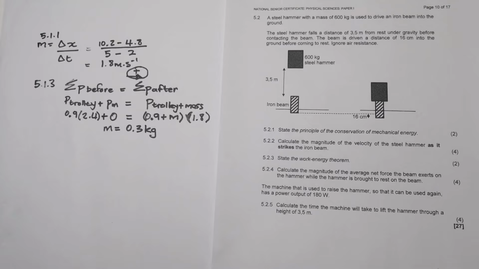Now they say to us, state the principle of conservation of mechanical energy. And just a hint, whenever they ask for that principle, there's a very great chance that you might have to use it in the next question. So let's have a look, you remember that principle: in an isolated system, the total mechanical energy remains constant.